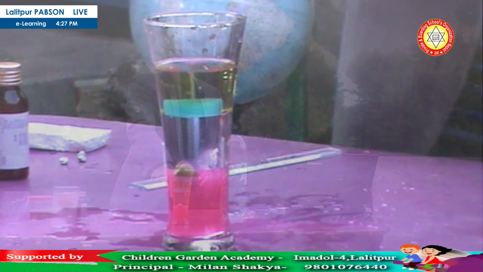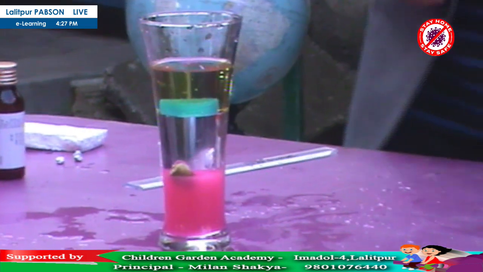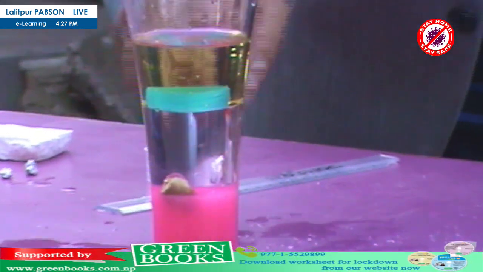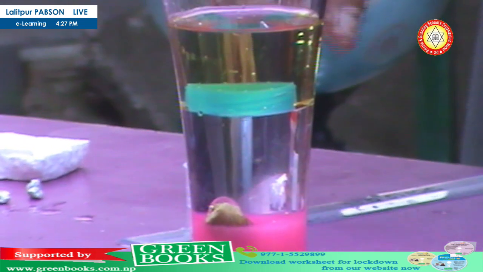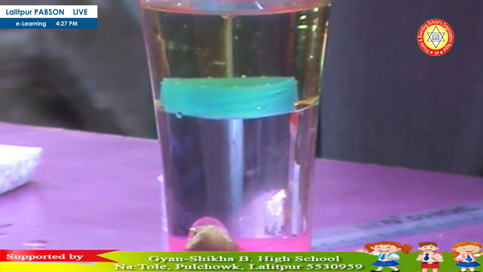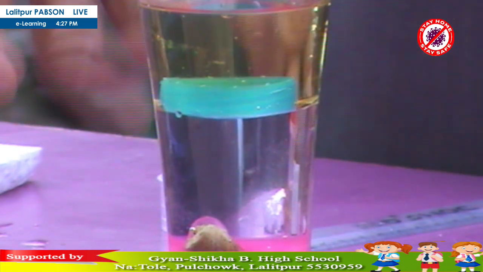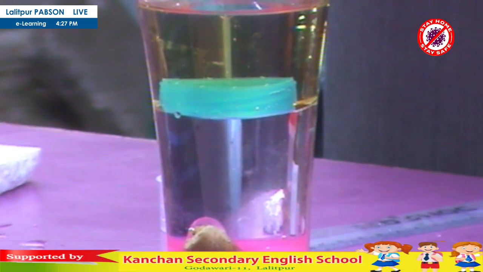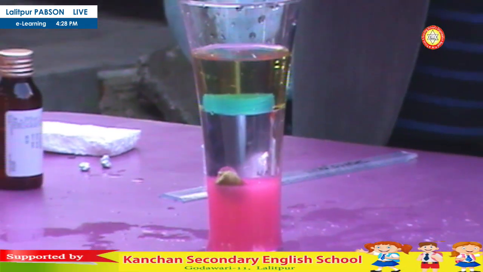Can you make a closer shot? It would be much more clear. See, it floated into the water. What does it prove? That cap, yeah, cap, you can see there. Can you make the whole glass? Just show the whole glass. Oh, thank you very much.